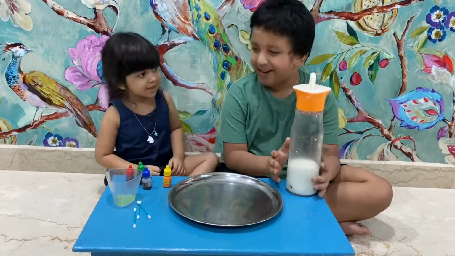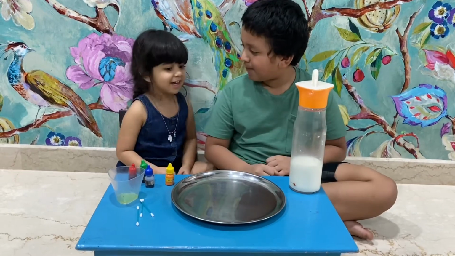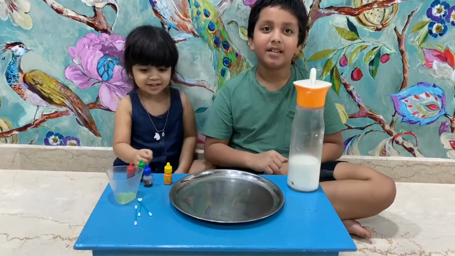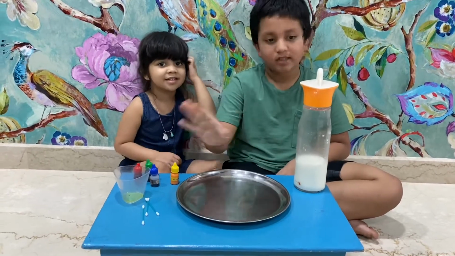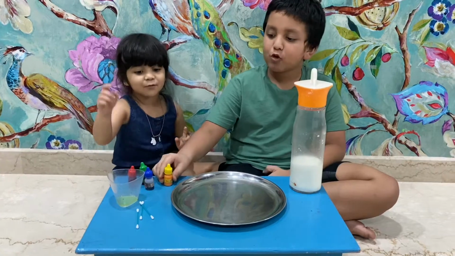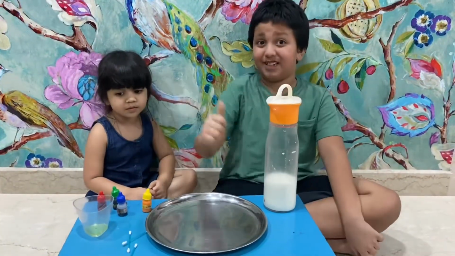The things needed for today are only 5 things. Milk. Plates, a shallow one. This is not too shallow, but if it's not, it's okay. Some food colors. We have 3 primary colors and yellow, and Q-tips.